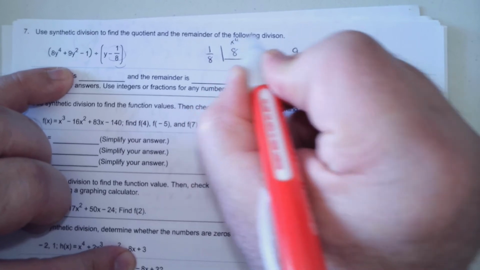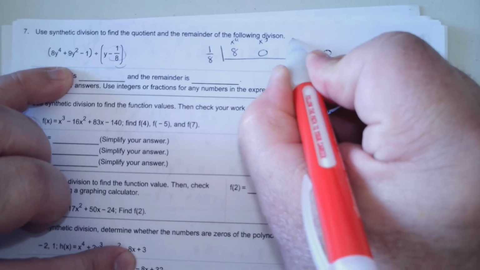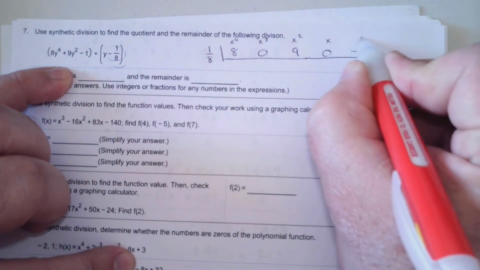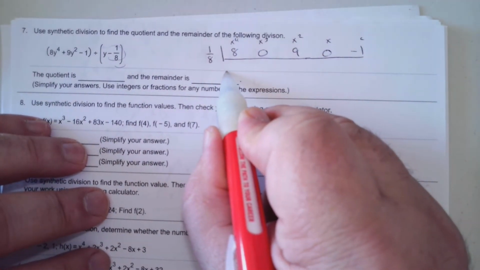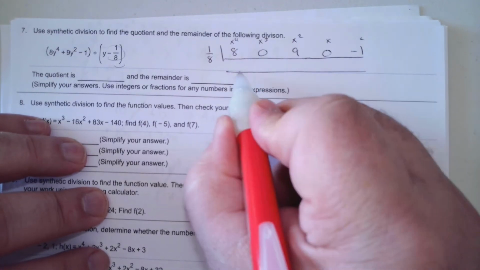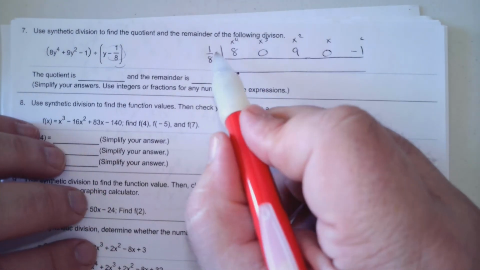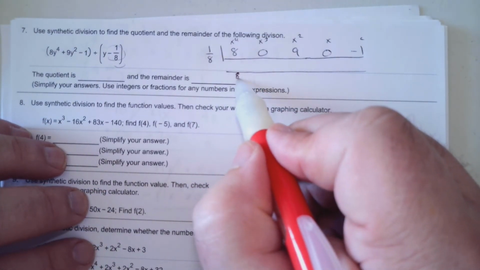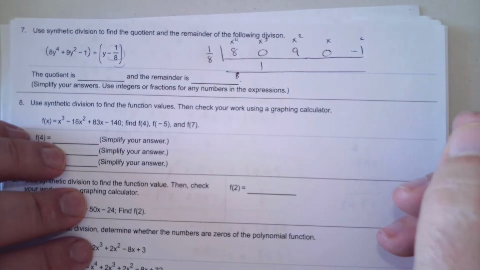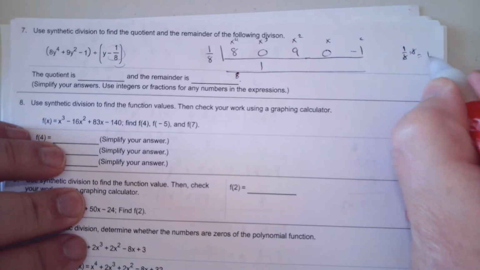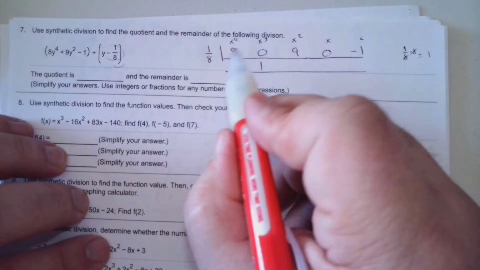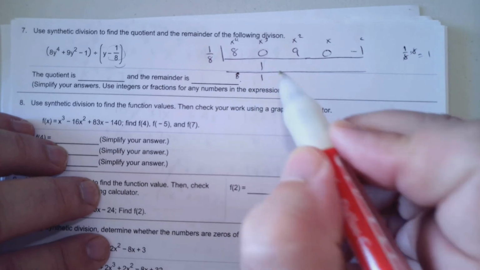This is x to the 4th, x to the 3rd, x squared, x, and constant. One over 8 times 8 is 1. The 8's cancel, so it's 1. Add those, we get 1.